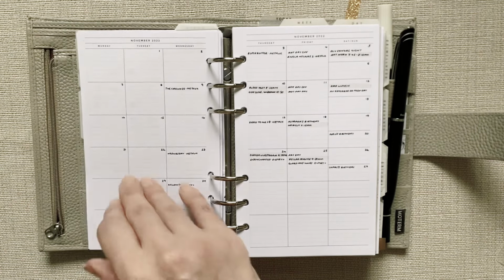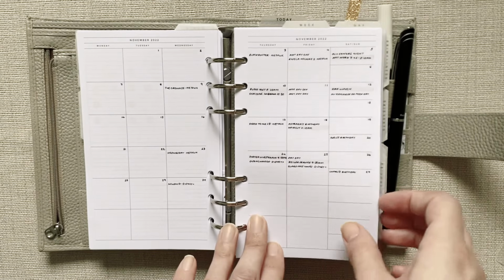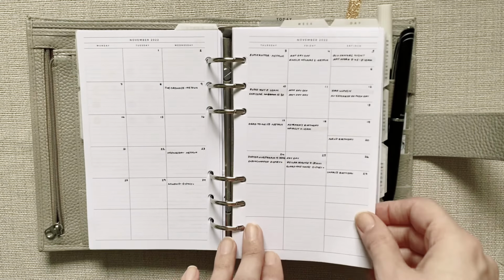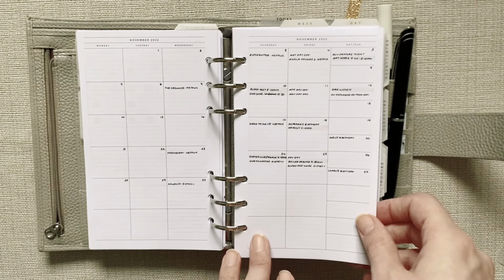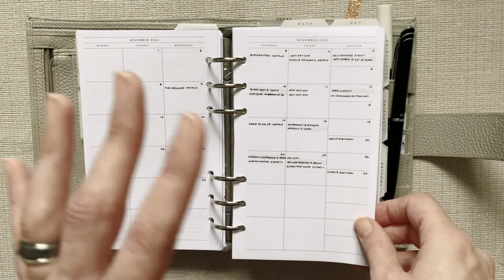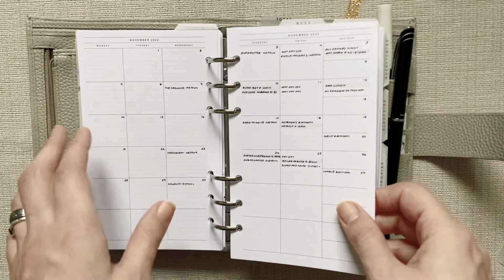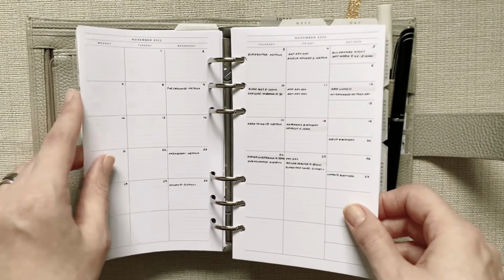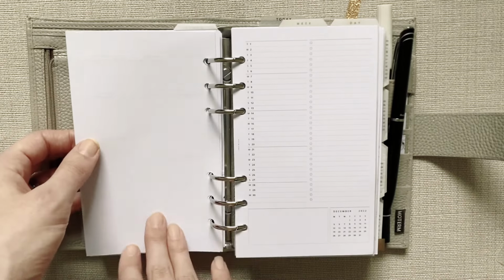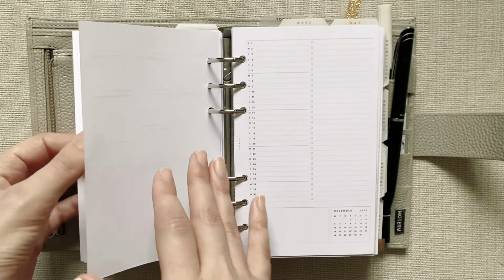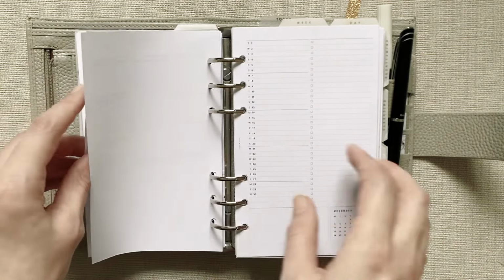So that's something I'm trying out, and I think it would be quite good to try and colour code on it as well, just because that looks a bit bland, let's be honest. So yeah, we'll see how that goes. And then obviously if I do use it, once you turn over it just goes straight on to the next month, so you'd have the brain dump here and everything.